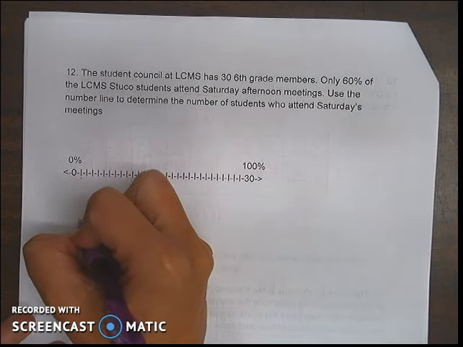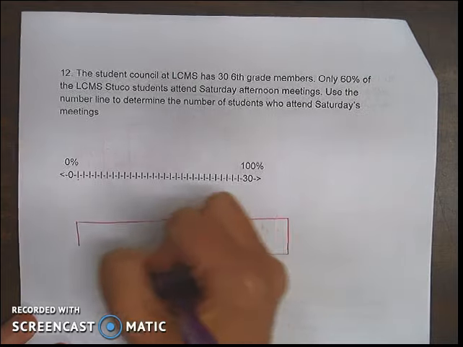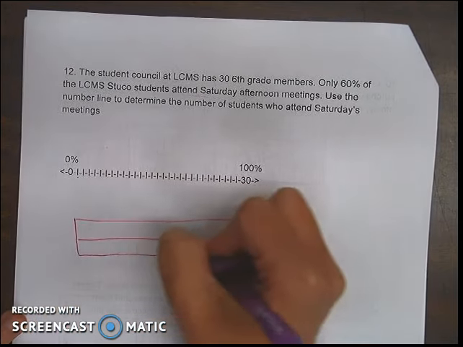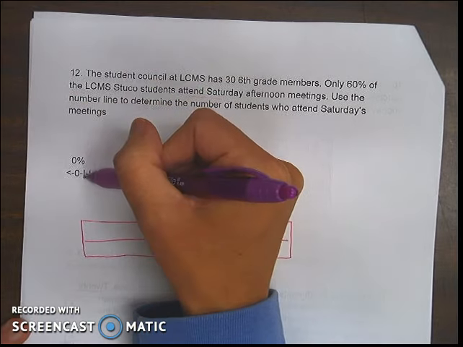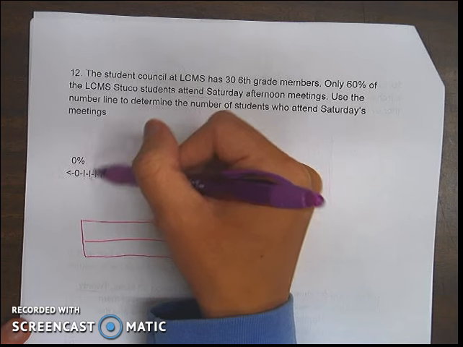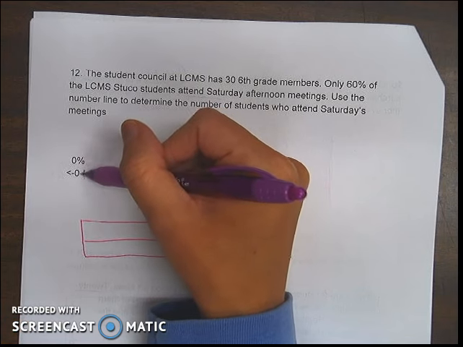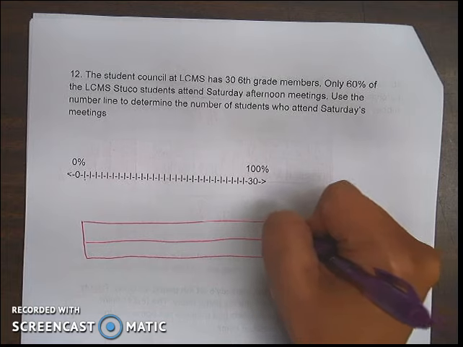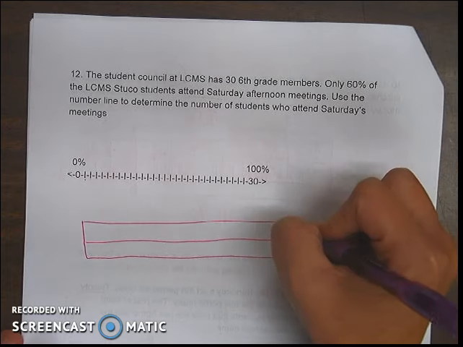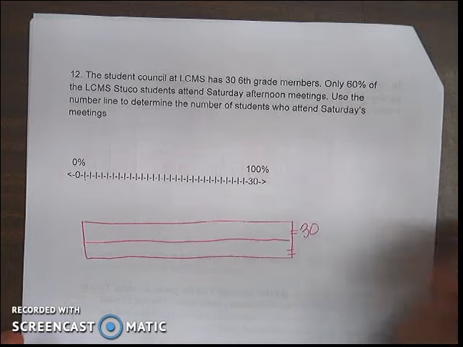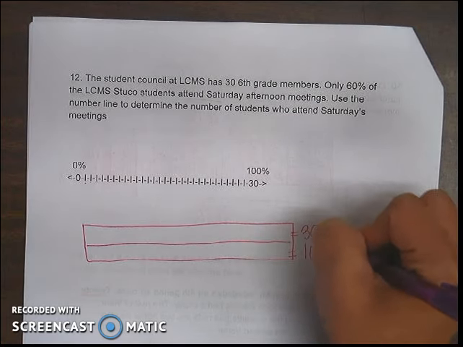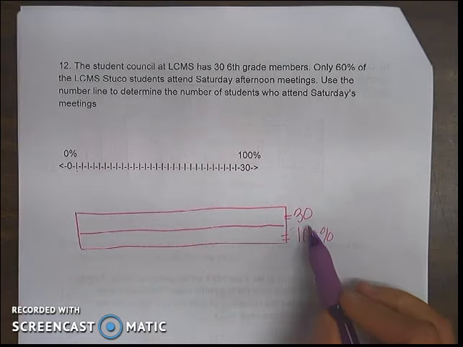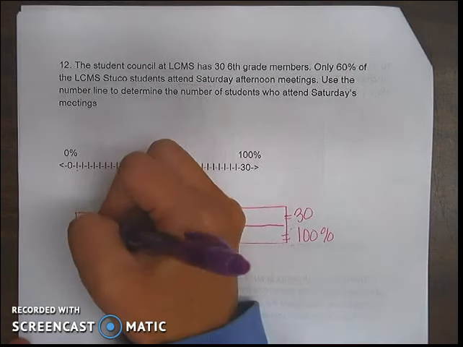I'm going to come down here, and I'm going to make a percent bar, which is exactly like a percent bar, except they have counted this as ones. So that means you would need to figure out the scale of each little, not tally, but interval for this. And that's to me, that's too confusing. So we don't want to do that. We know that there are 30 members here and only 60% showed up. Okay. Now, is 30 divisible by 10? Yes. Is 100 divisible by 10? Yes. So just split this whole thing up.